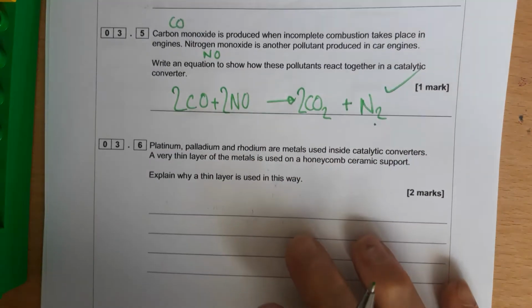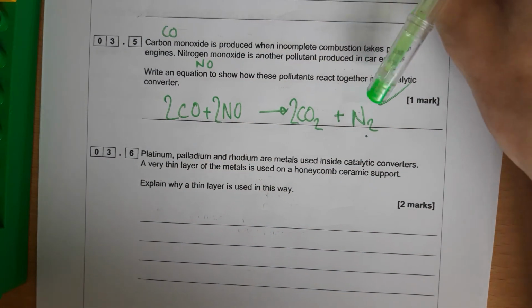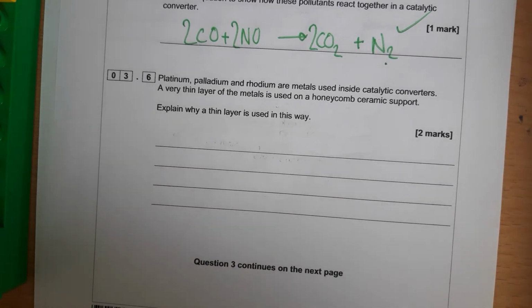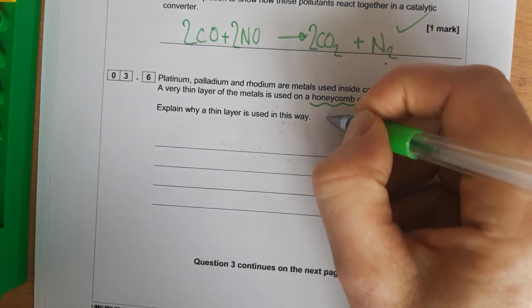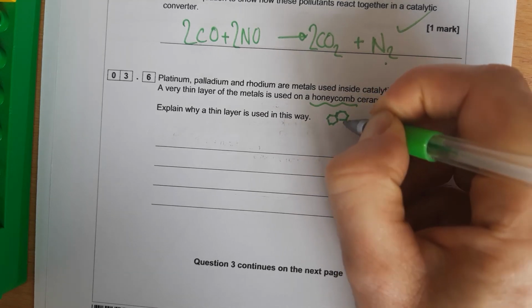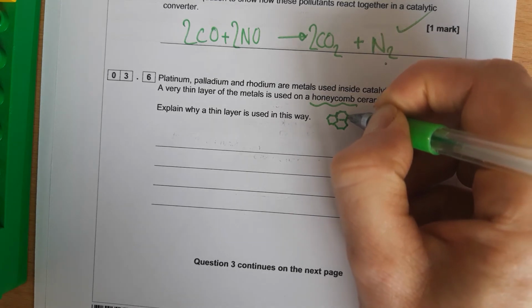Cool. Platinum, palladium and rhodium are metals used inside catalytic converters. A very thin layer of the metals is used on a honeycomb ceramic support. Honeycomb, you can imagine what a honeycomb looks like. It's just full of holes. Again, this is in your textbook, this specific example. It's also in the scheme of work.